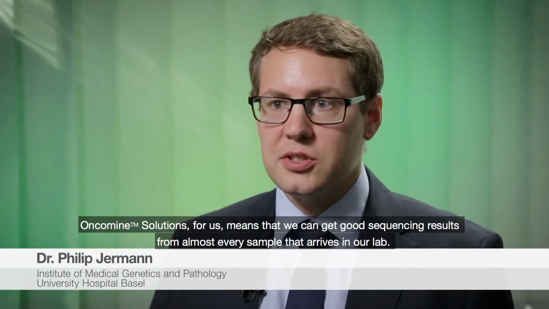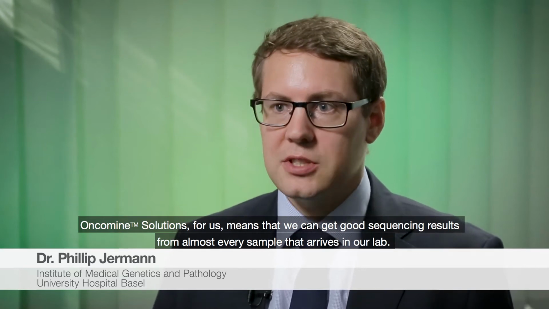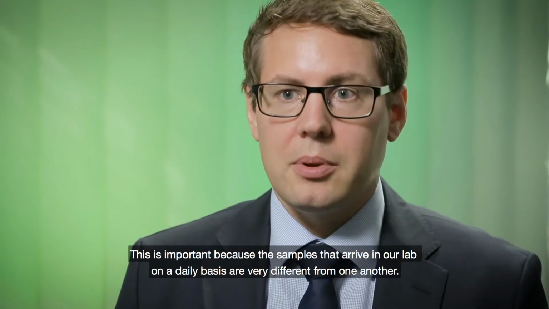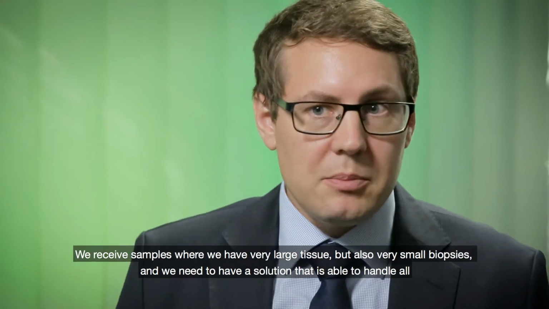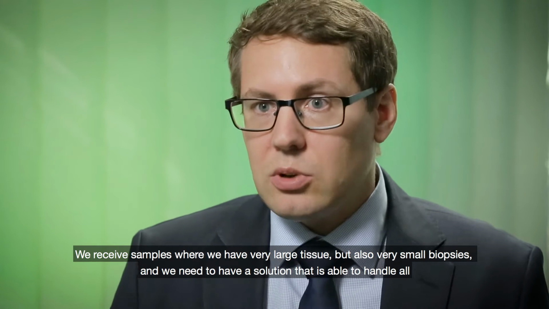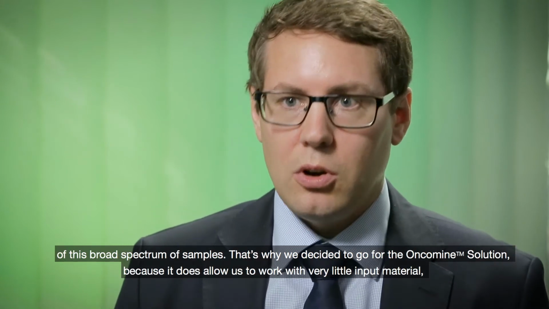Oncomine Solutions for us means that we can get good sequencing results from almost every sample that arrives in our lab. This is important because the samples that arrive in our lab on a daily basis are very different from one another. We receive samples with very large tissue, but also very small biopsies. And we need a solution that is able to handle this broad spectrum of samples.